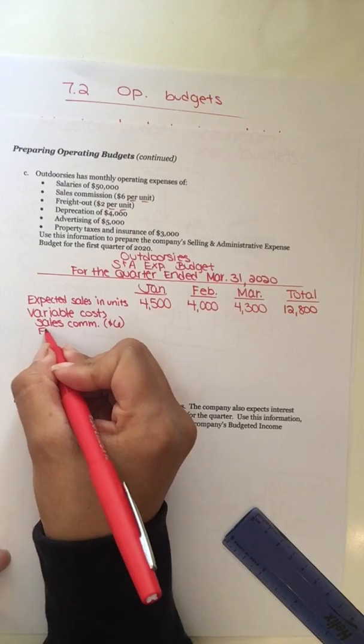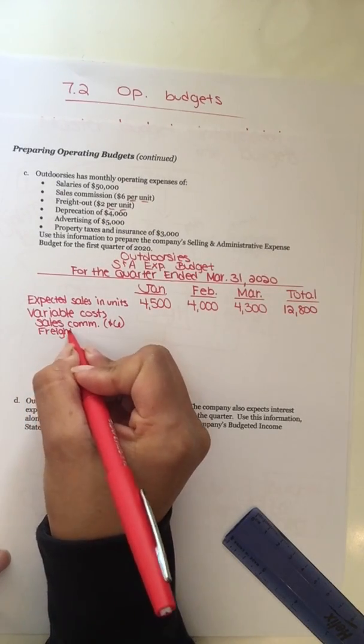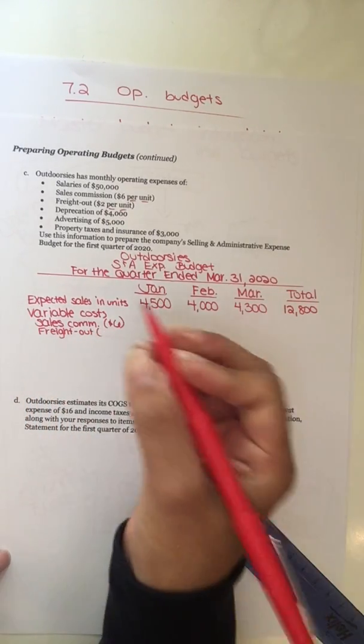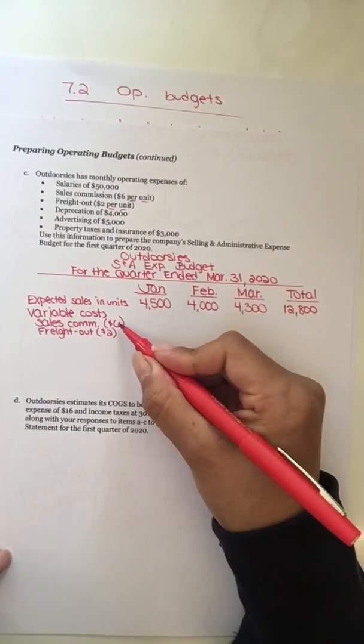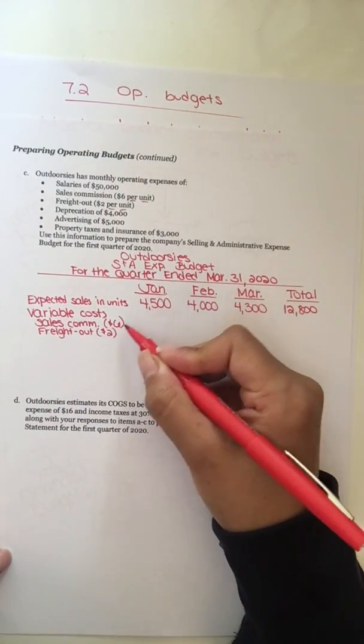And then we have freight out. That's another name for like delivery or shipping expense. And it looks like it's $2 per unit. Pretty good for a pair of shoes, actually. Again, I need to make these more realistic. Golly goodness.